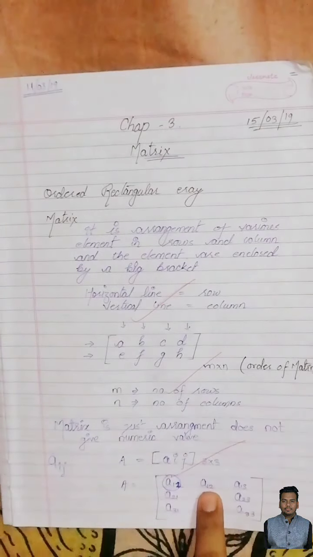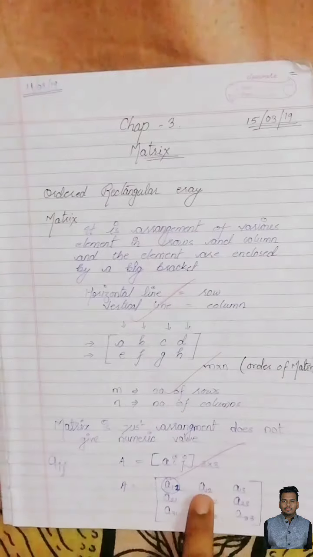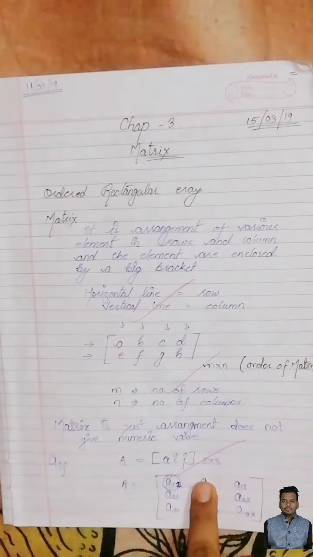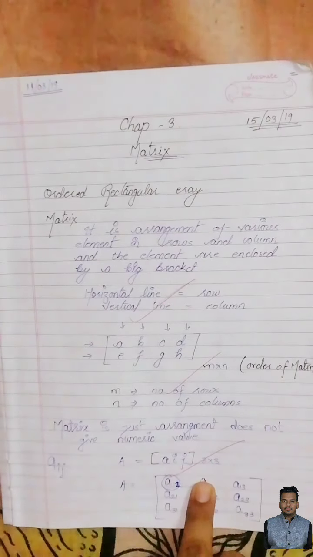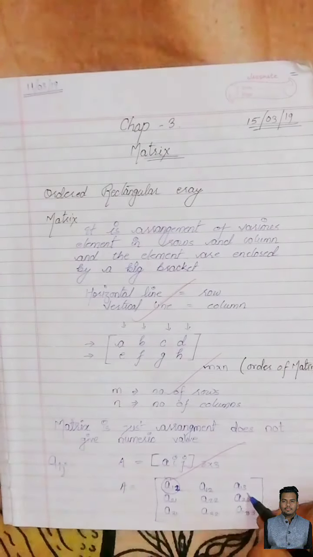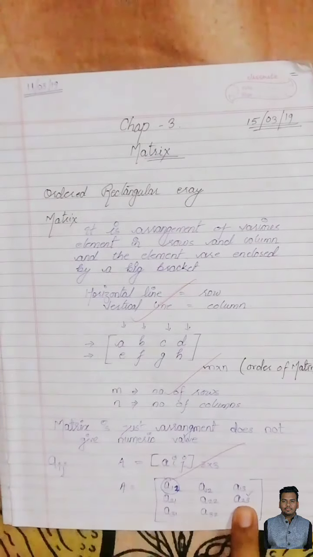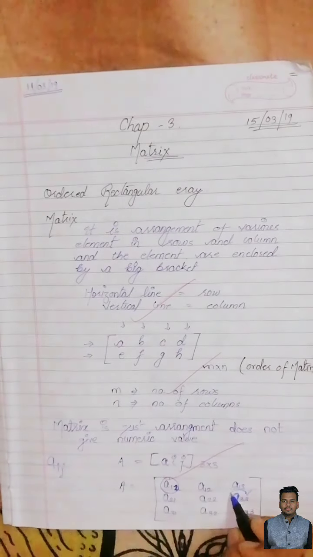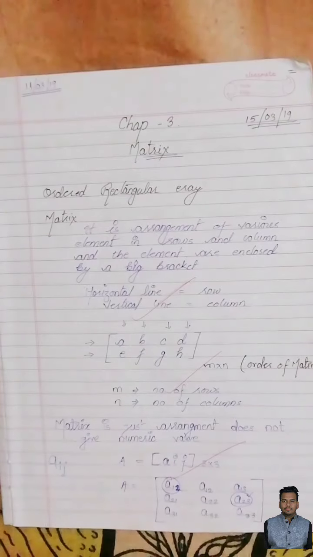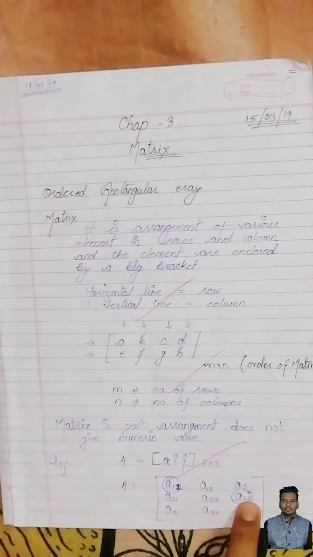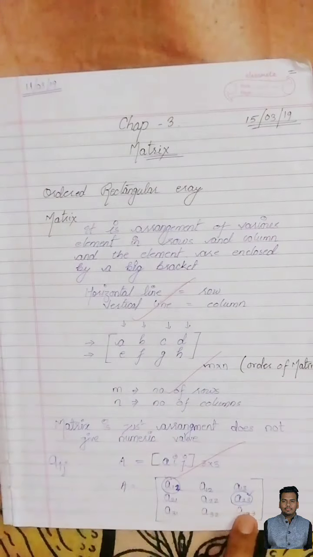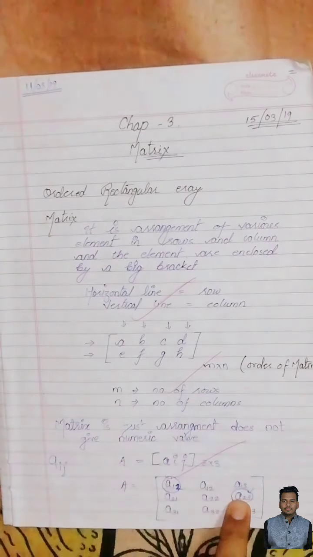Now A12, what does A12 mean? First row, second column. A12 means it is the element of the first row and the second column. Now let's suppose A23 here. You can see this A23. A23 means it is the element of the second row and third column.